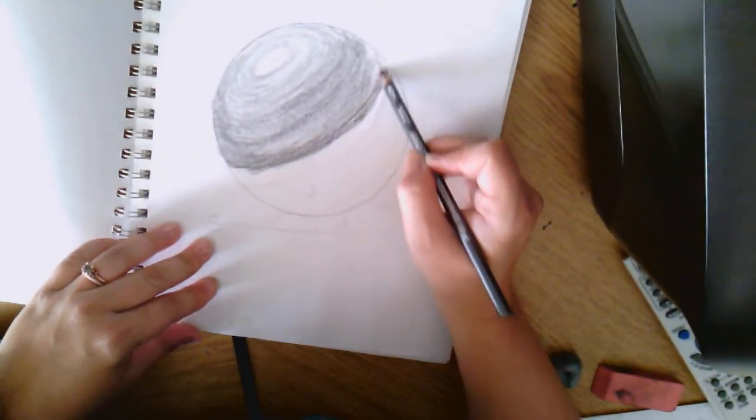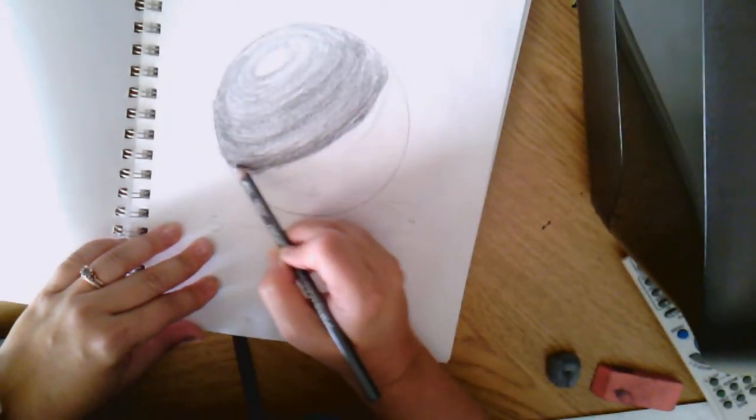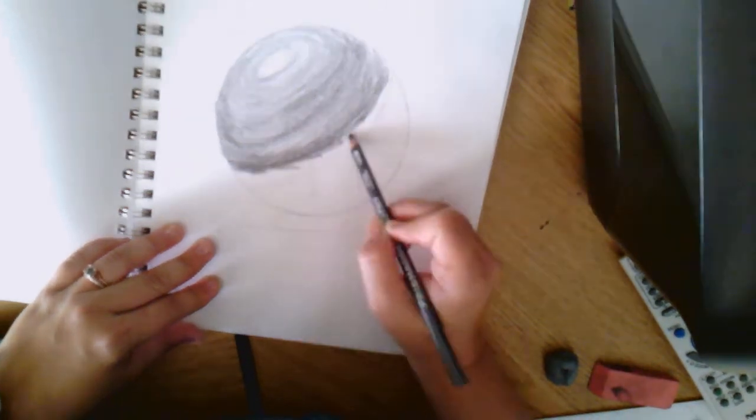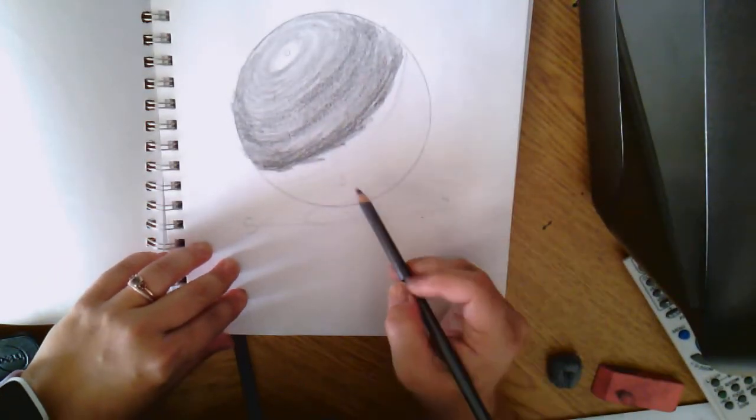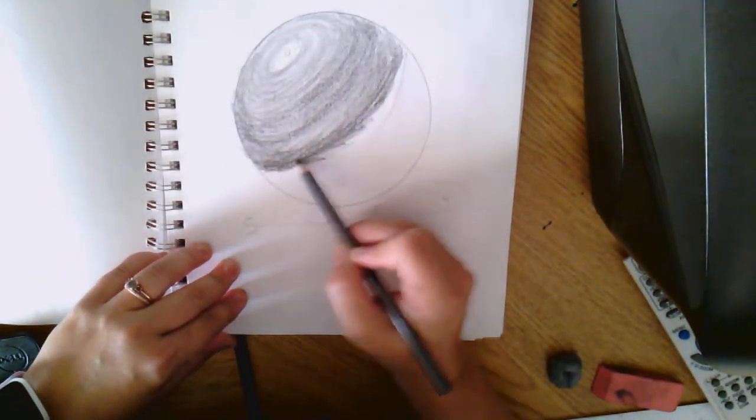I think you guys will like the look of this one better. The other one is more just to show you what you should be doing.